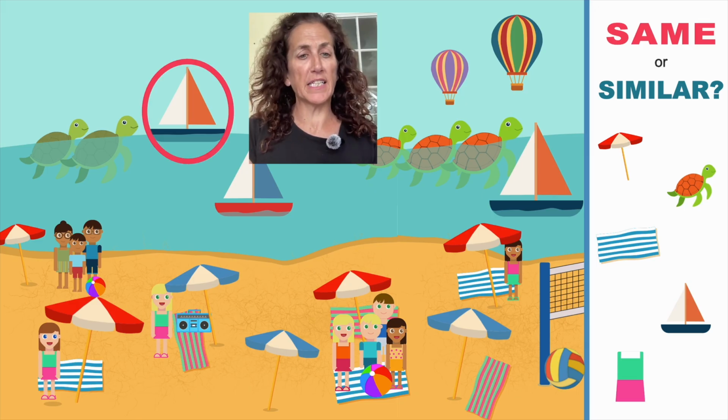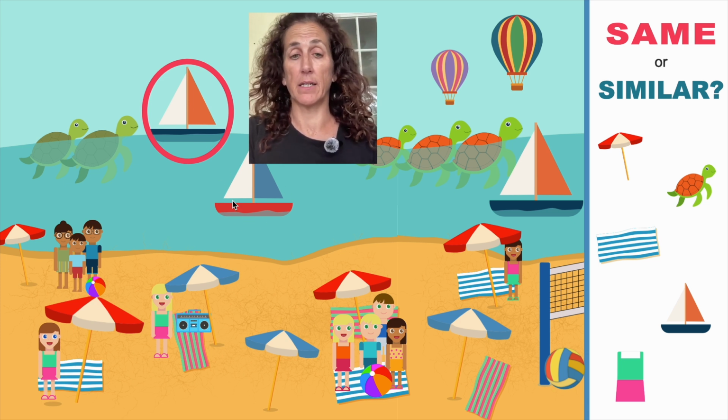The sailboat next to it also has a white sail. The other sail is blue. So that is a different color than this sail. It also has a red hull. So the shape is the same, but the colors are different. So this sailboat is similar to this sailboat, but it is not the same.